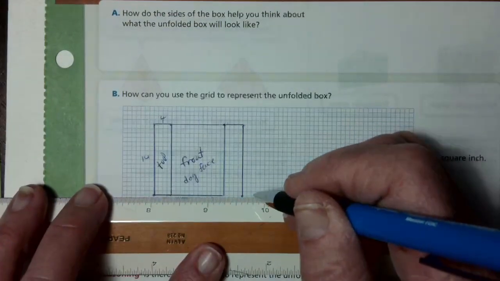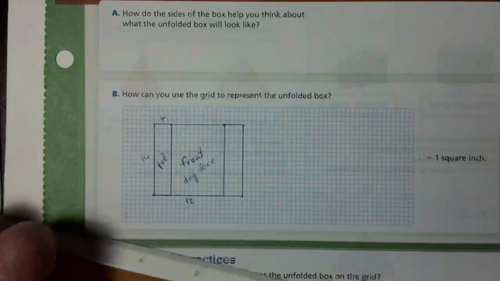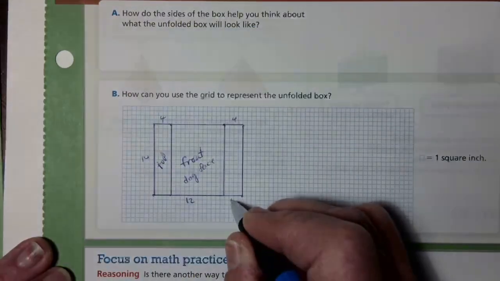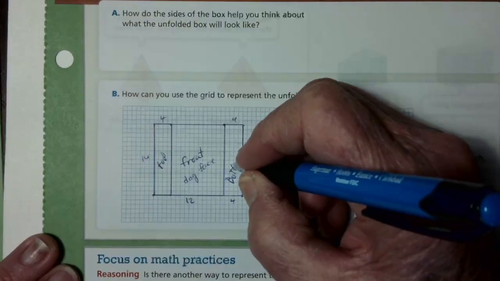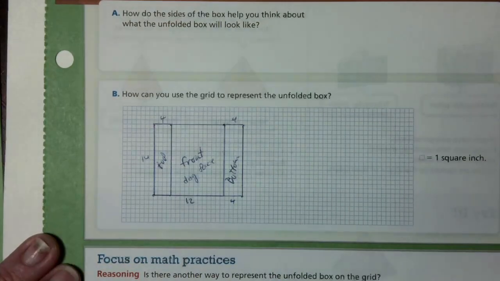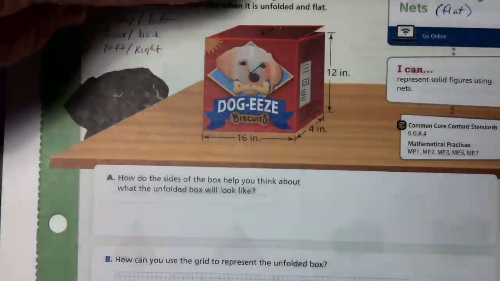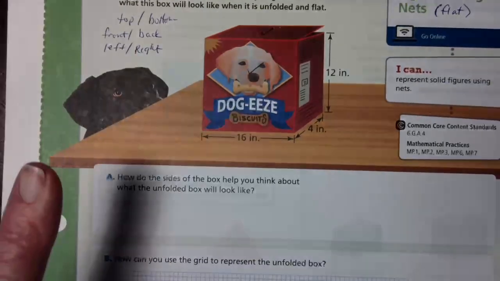And I can't check mark it off because there's no place to put my check mark. So this is a 4 and this is a 4. And this is the bottom that it's sitting on. Okay, so we've done this piece and this piece and the piece underneath.